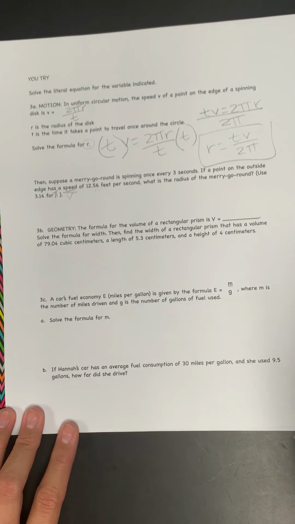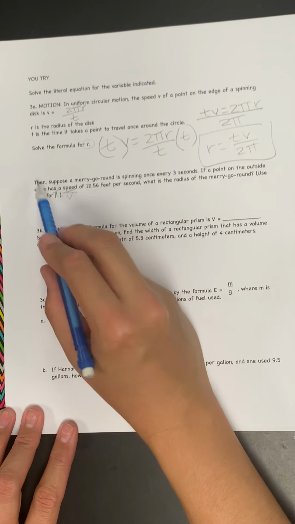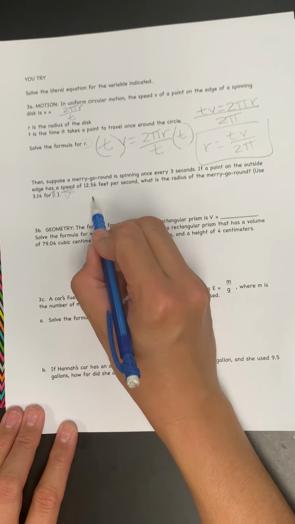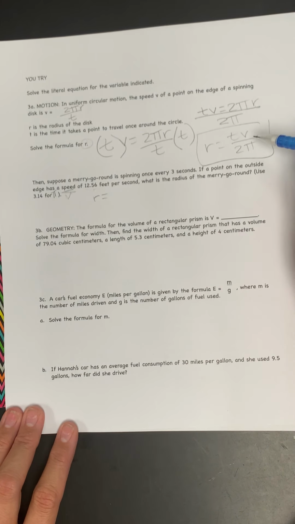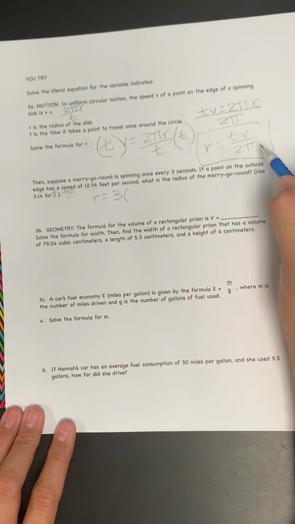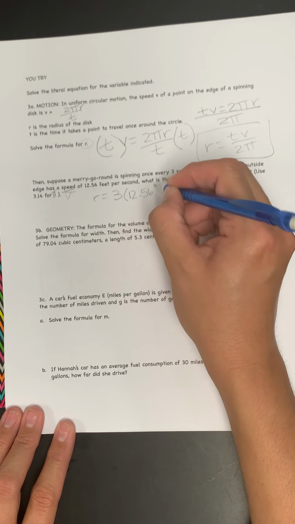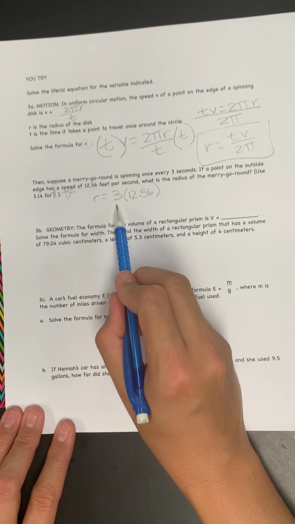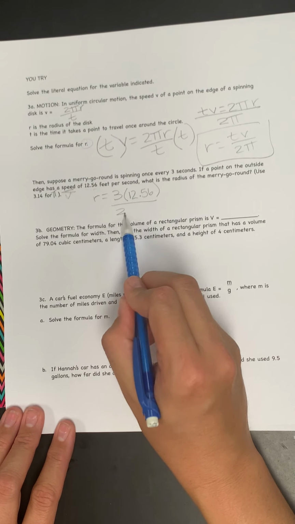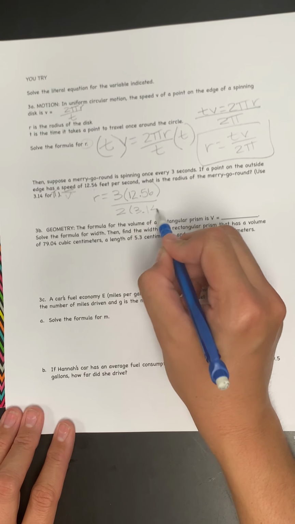Okay, so we're going to plug those numbers into our equation that we just solved for previously. R equals, and t, remember, is our time, so in this case it would be 3, times our velocity, or our speed, 12.56. And then this is all going to be over 2, and then it says for pi to plug in 3.14.